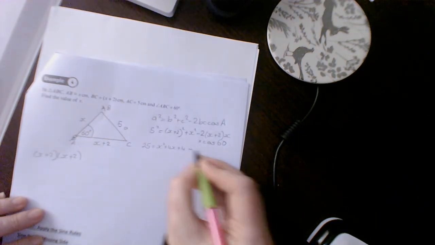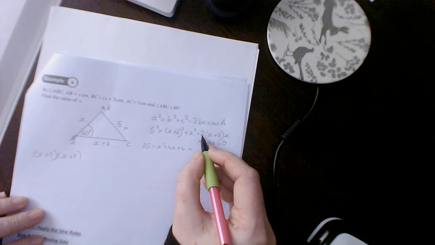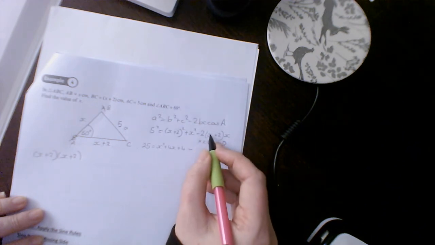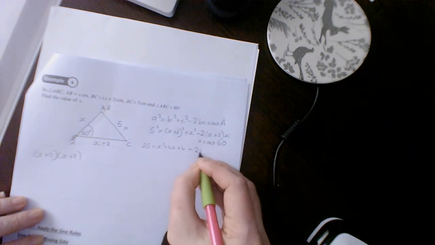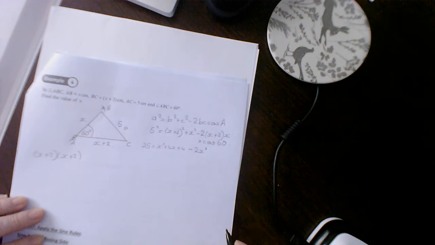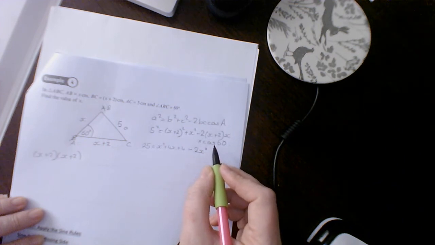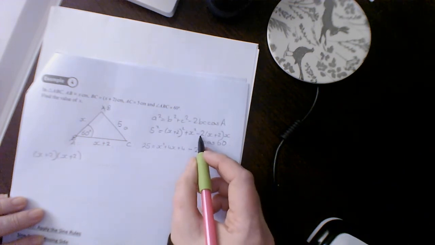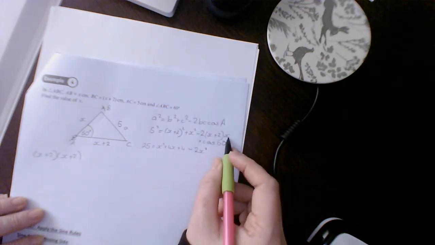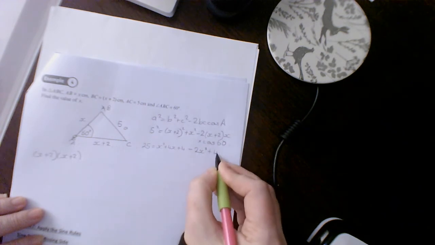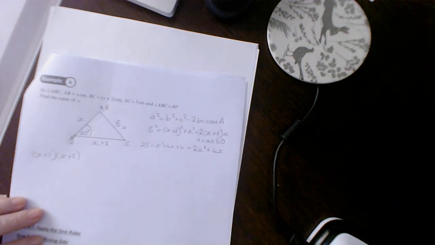I've got minus 2x times x is minus 2x squared. I have got minus 2 times 2x is plus 4x.